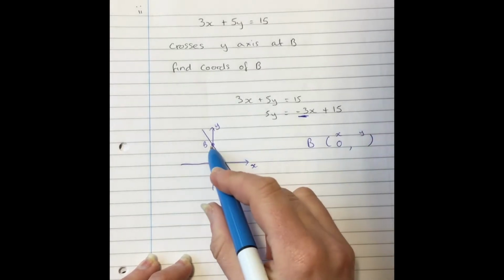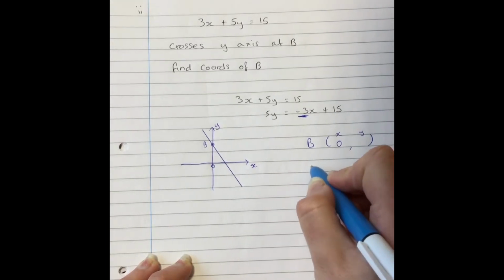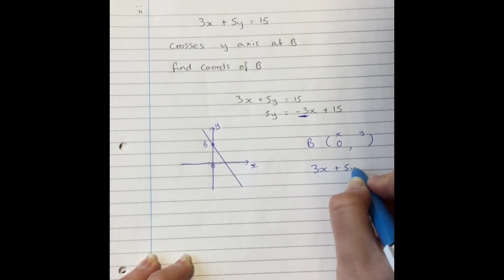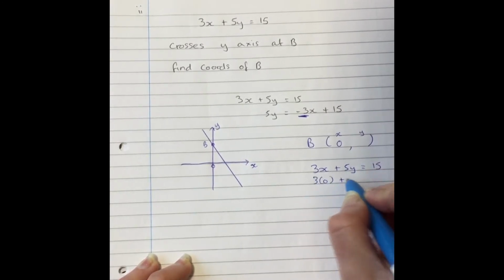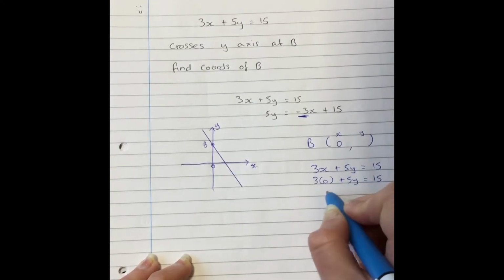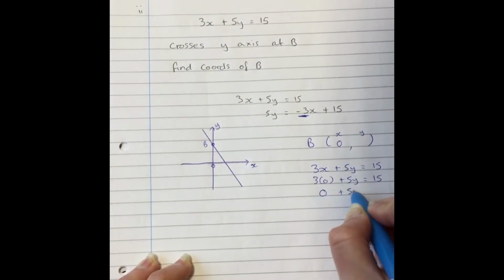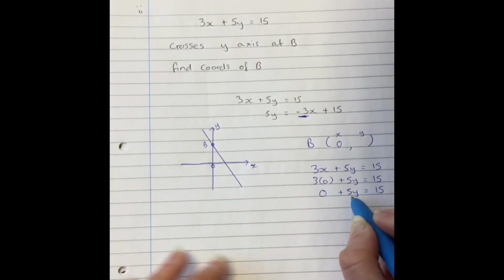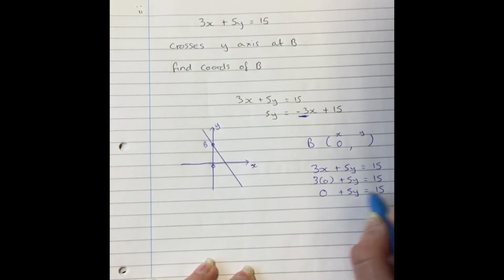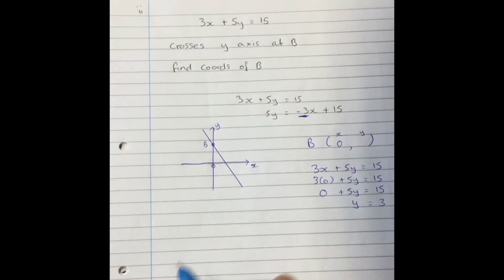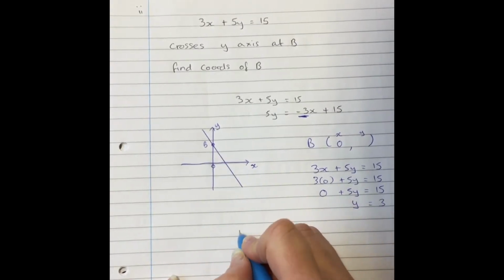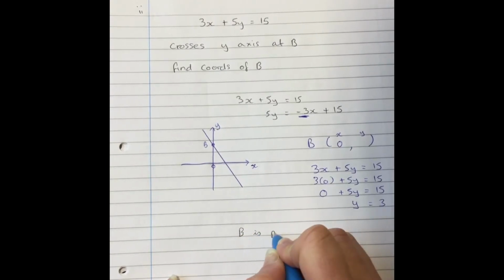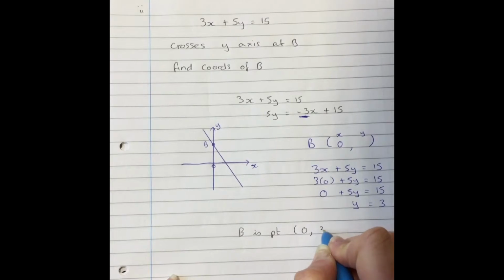We do know that B lies on the line. So if I write down the equation of the line and put in what I do know, i.e. that x is equal to 0, then I will find out my value for y. 3 times 0 is nothing, and 5y ends up being 15. If 5y is 15, if I divide each side by 5, then I will get y to equal 3. We now have found the coordinates of point B. B is the point 0, 3.